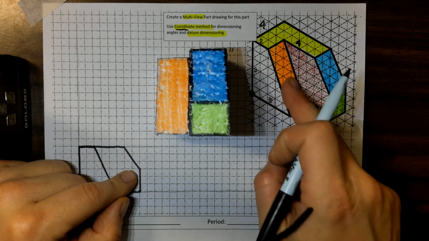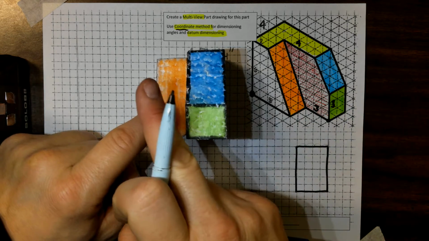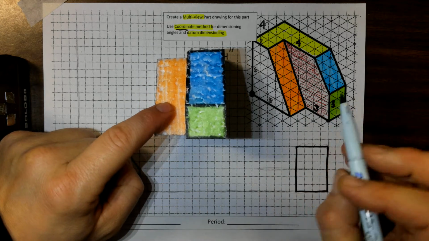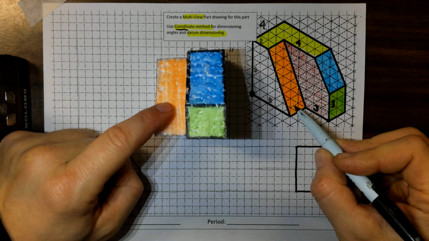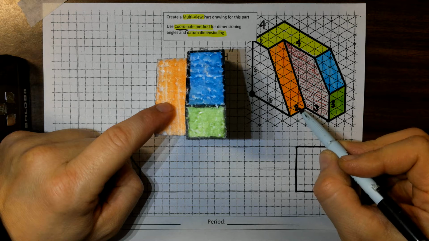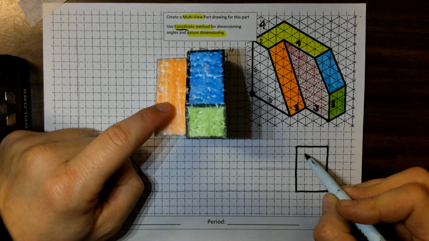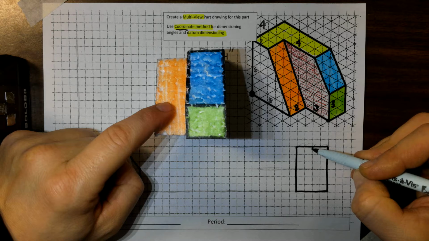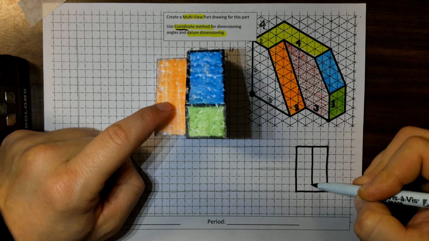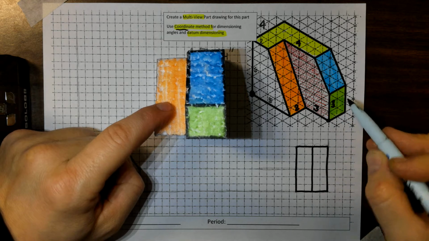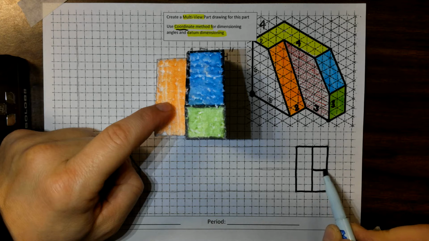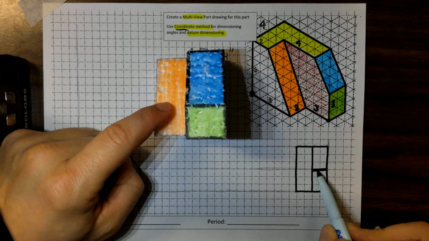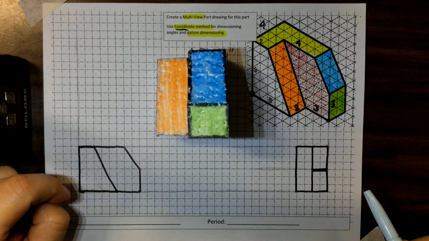We know it's going to be a rectangle face for the orange, so we've got to figure out how wide that orange face is. And the orange face is 2 blocks wide. So over 1, over 2. And now we have the information to know how wide the line is for the green and blue separation. And there you have it.